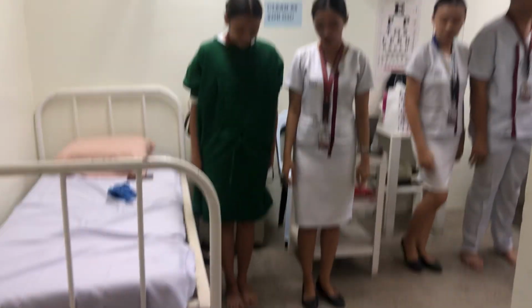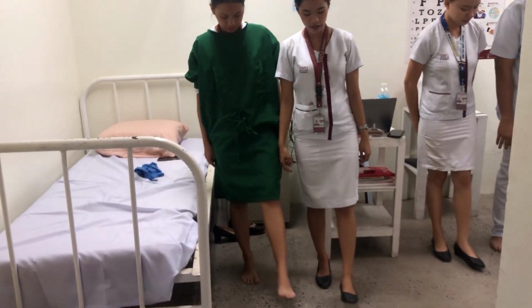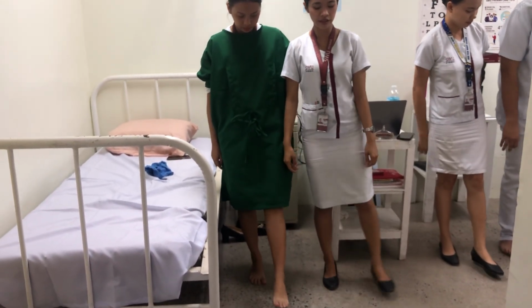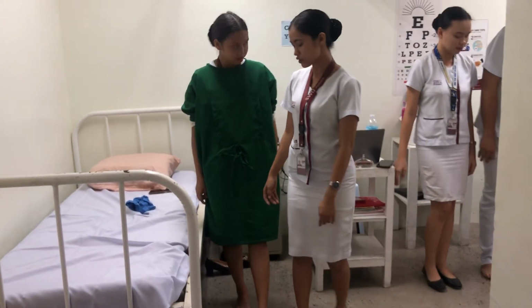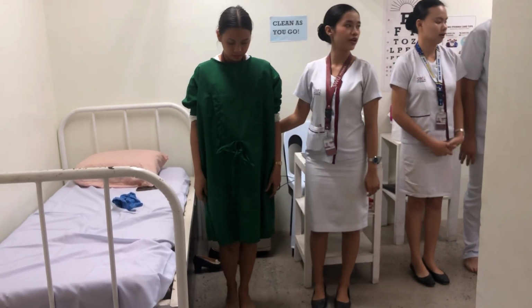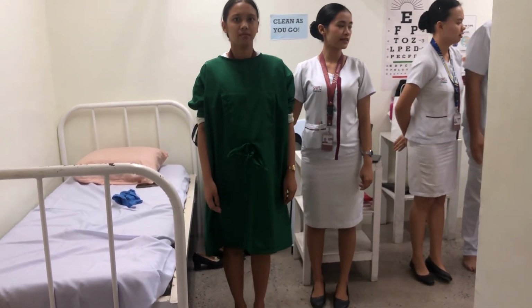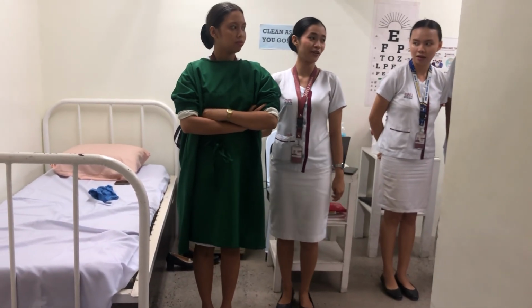And after that I'll be asking my patient to straighten up their knees in a straight line, and then move their legs in a lateral and medial direction. This is to assess my patient's nerve, and to check if their lower back or their sacral part is painful or hurting.